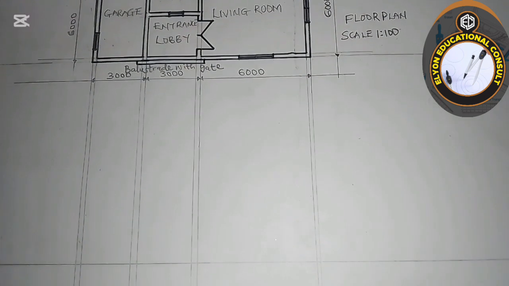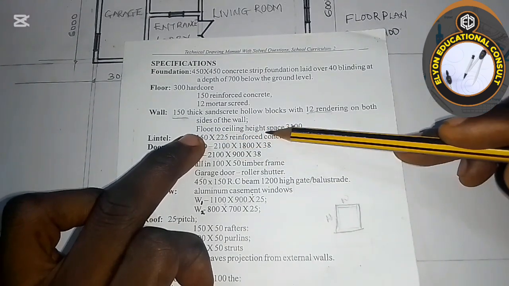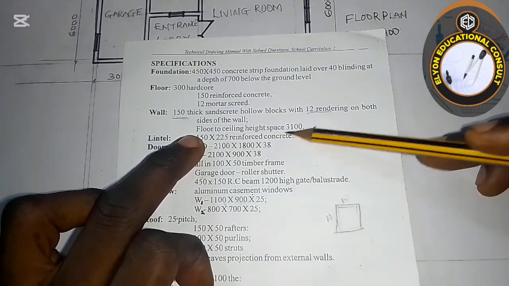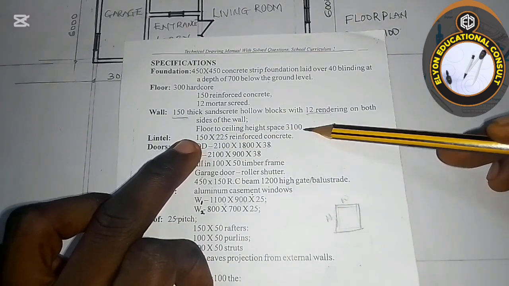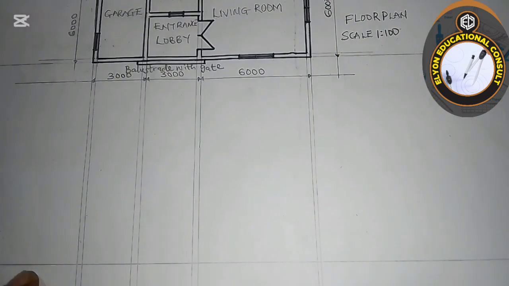So now if you look at the specification, wall here, floor to ceiling height space is 3,100. At this point, this is the ground level, so we can call this GL. I'm going to indicate the floor.